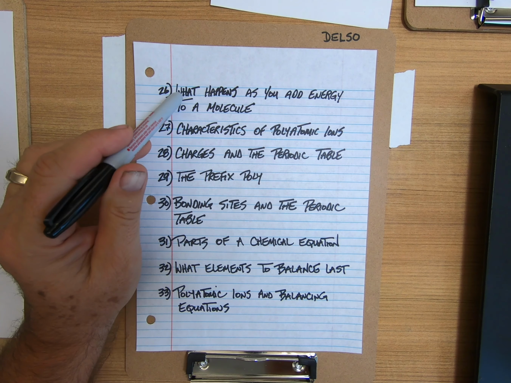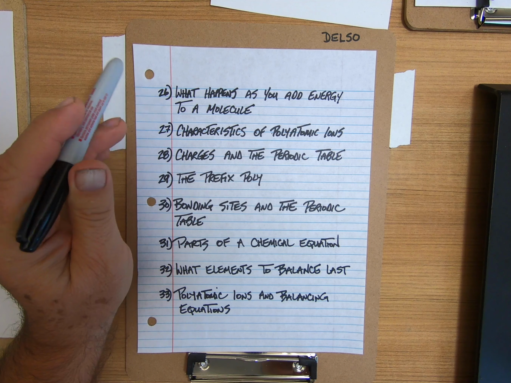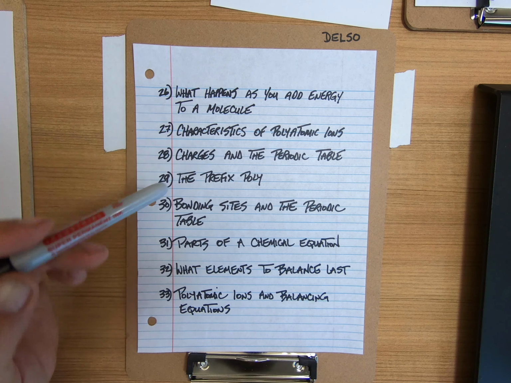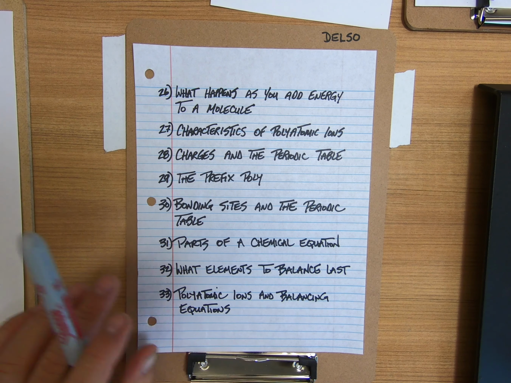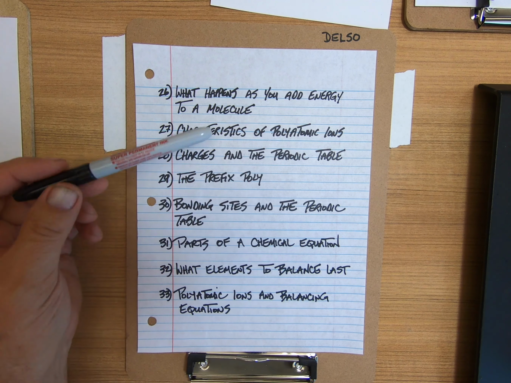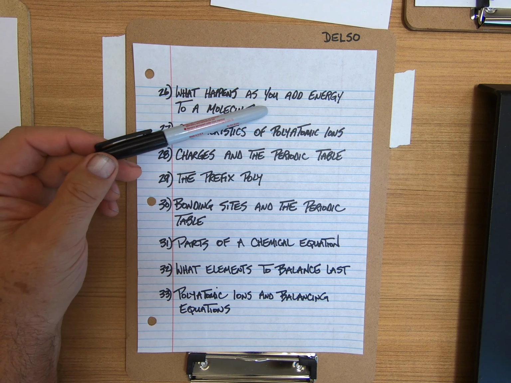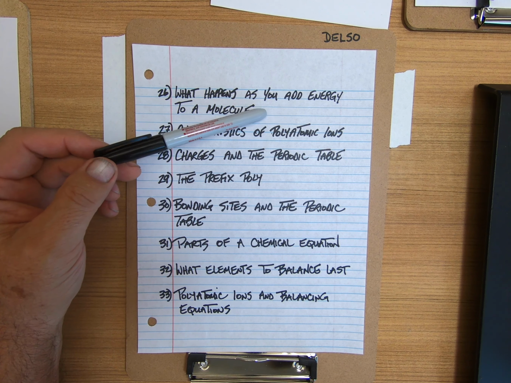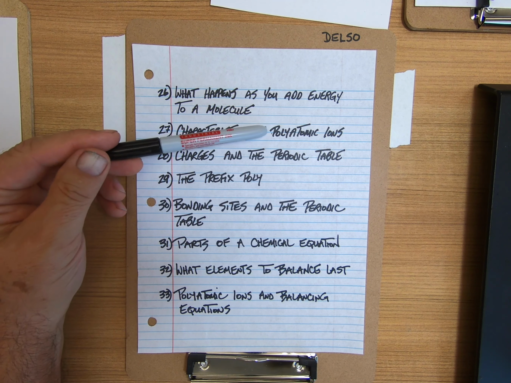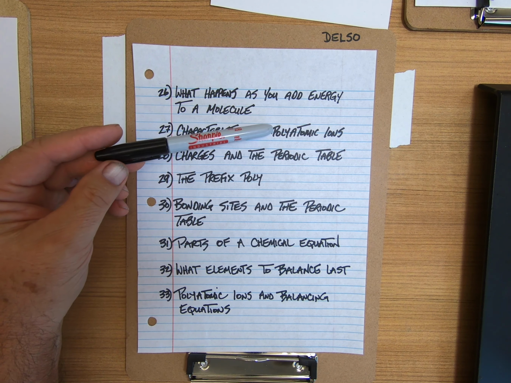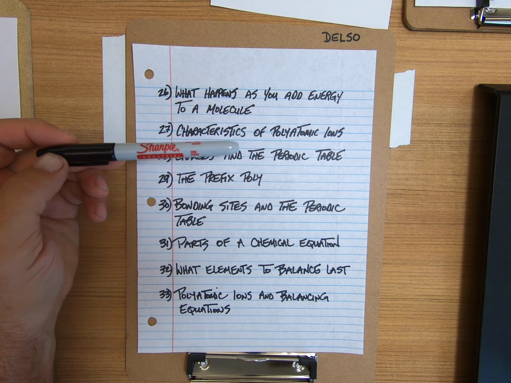What happens is you add energy to a molecule. That's what we just talked about. Characteristics of polyatomic ions. Polyatomic ions are a group of atoms that come together, and they are bonded so tightly or so well, they tend to function as an atom would. They don't come apart very easily. When you see them in chemical equations, keep them together, don't take them apart.